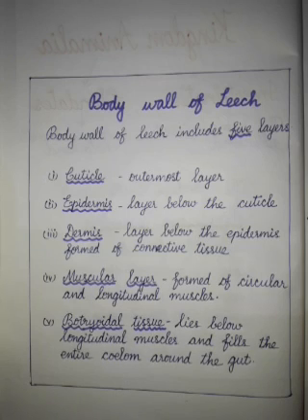After the dermis, we have the muscular layer, which is formed of circular and the longitudinal muscles. Below the longitudinal muscles, we have the botryoidal tissue. This botryoidal tissue fills the entire coelom, that is the body cavity, which is found around the gut.